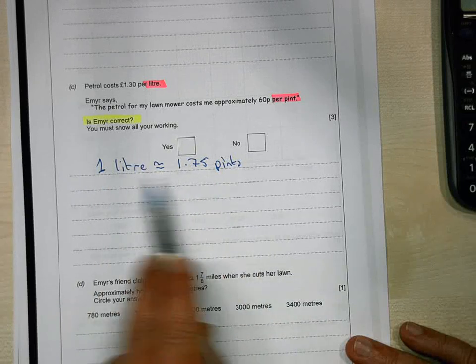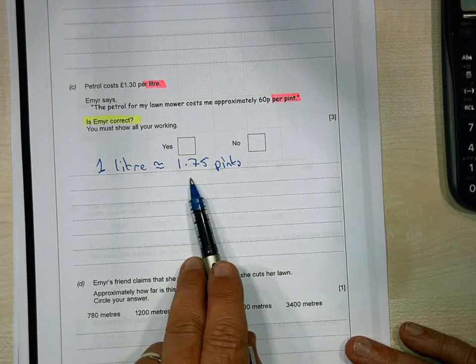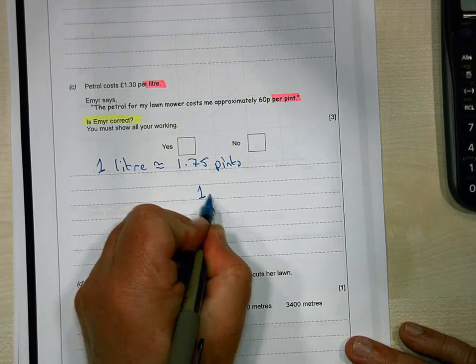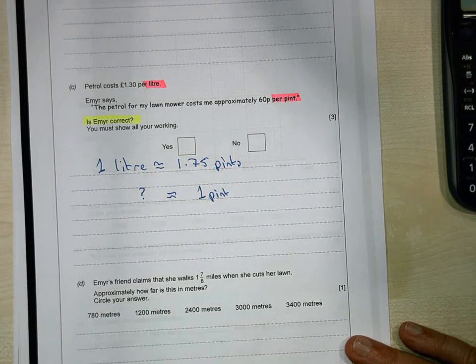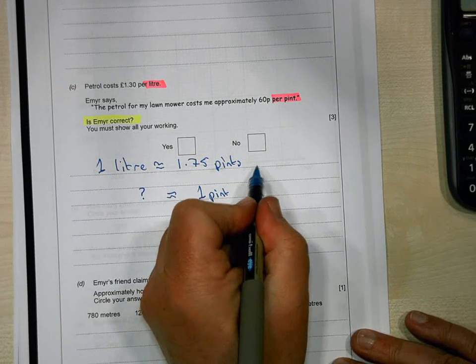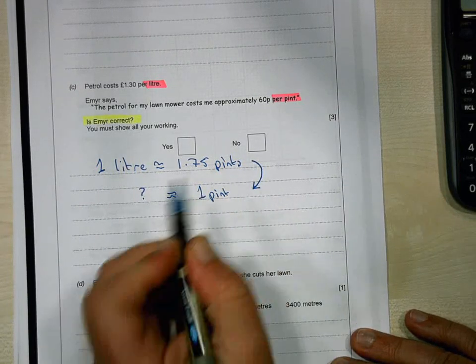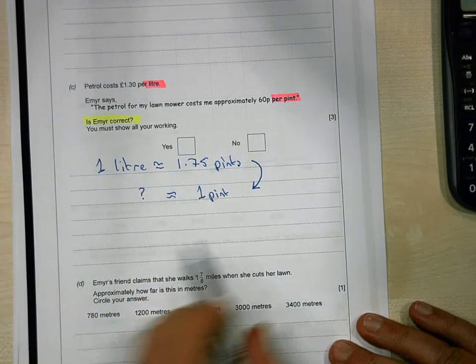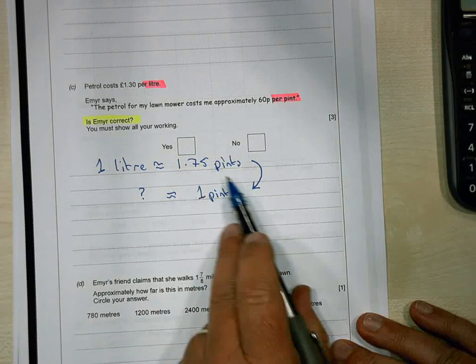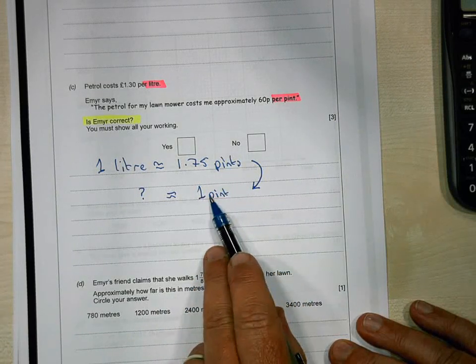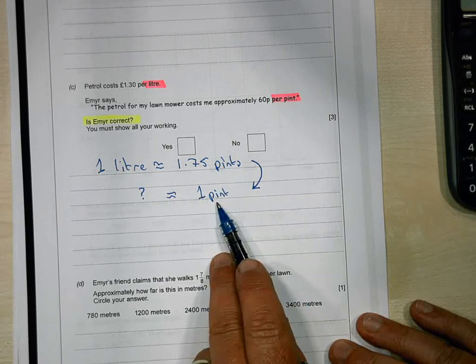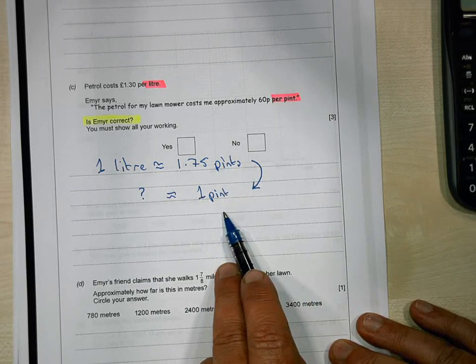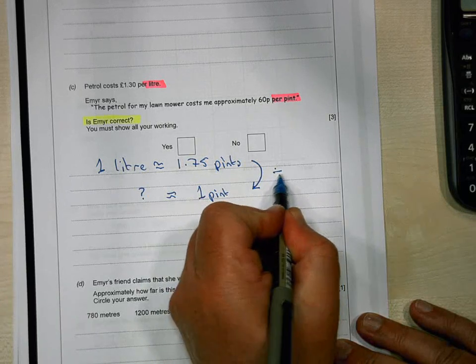So I want to change this relationship so that I know what 1 pint is equivalent to. To do that, just the same sort of thing as with those paint tins earlier, I need to find out what I've got to do to turn 1.75 to 1. And because it's a smaller quantity, I'm not going to be multiplying, it's a divider.